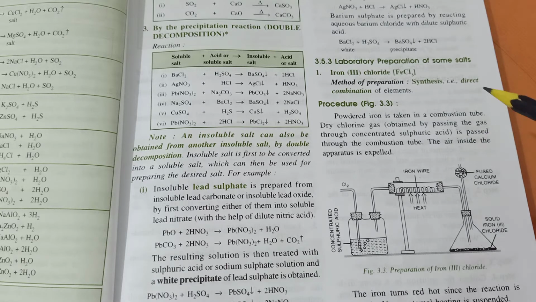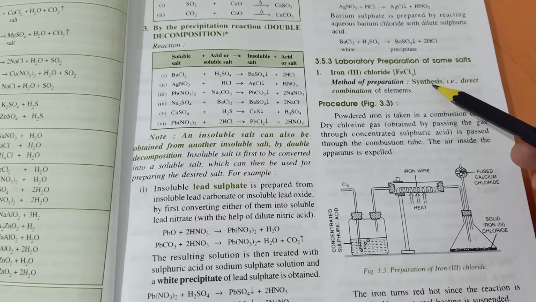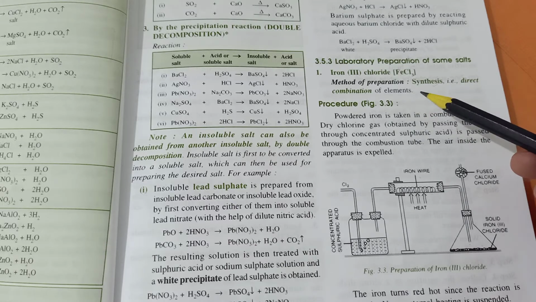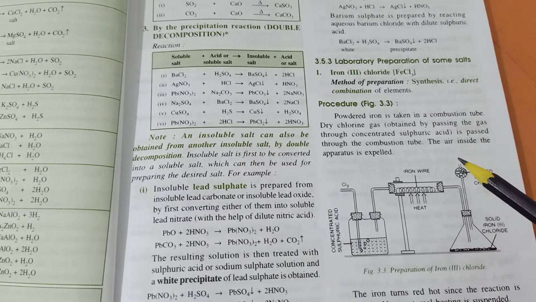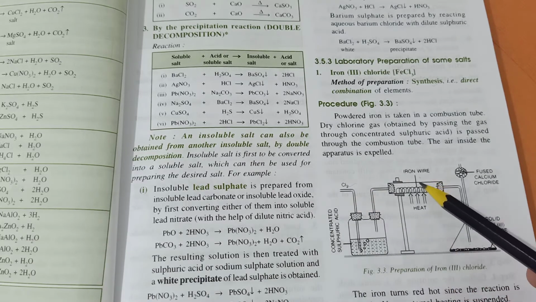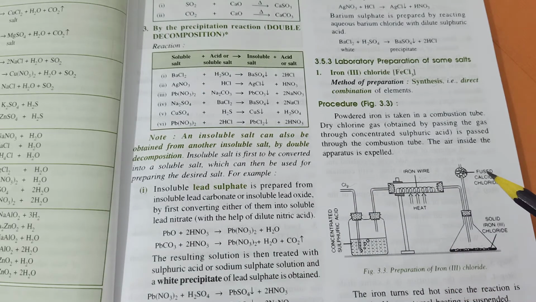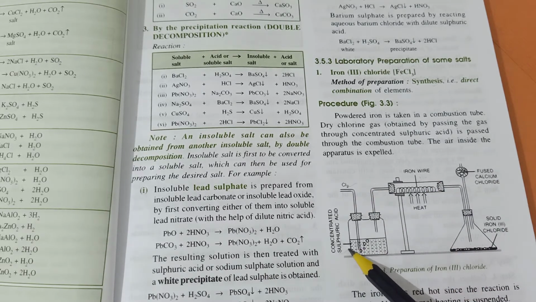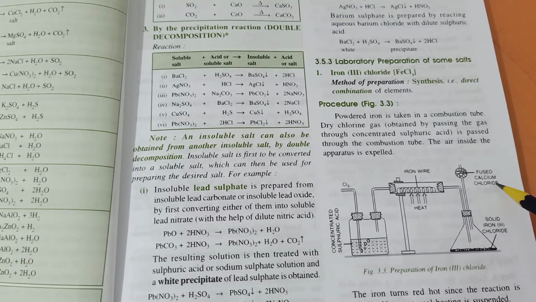The process of preparation of iron 3 chloride is synthesis or direct combination. The elements which we require to carry out this particular reaction: dry chlorine and heated iron. And what are the drying agents we use? Concentrated sulfuric acid and calcium chloride.